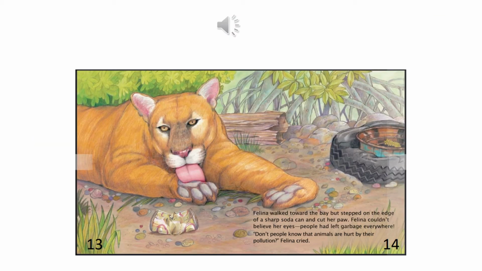So using my strategy, I'm thinking, what just happened here? Felina got cut by the pollution people left on the bay. So now I need to think what my character might be thinking. She might be thinking, I have no place to go and rest. Everywhere has pollution or people.